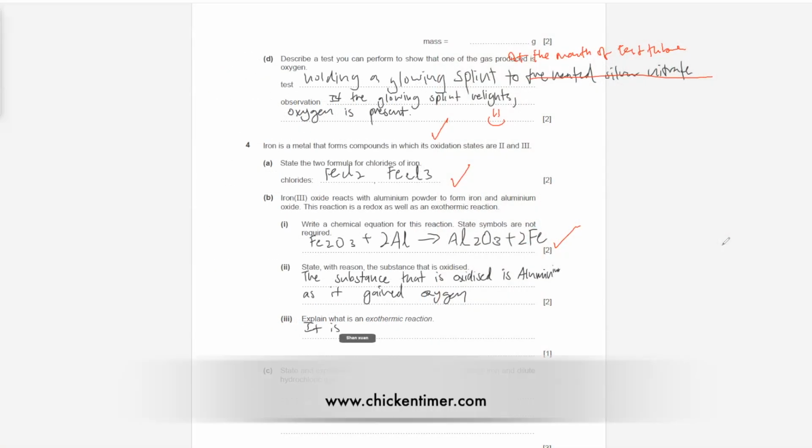Aluminium. Oh, I don't understand. What is the reaction between iron and dilute hydrochloric acid? State and explain the observation for the reaction between iron and dilute hydrochloric acid. So that means they want you to say what you see when you throw iron into hydrochloric acid. Then explain why whatever you saw happened.